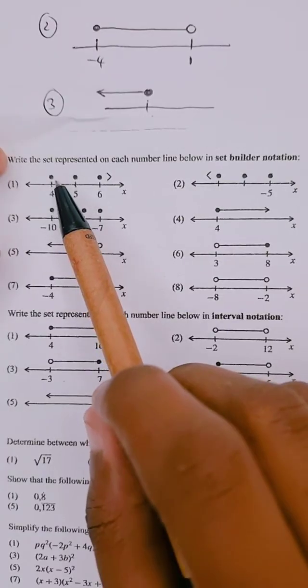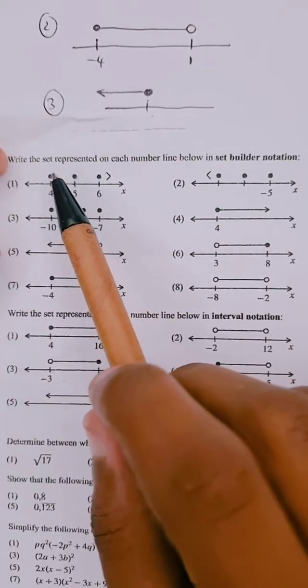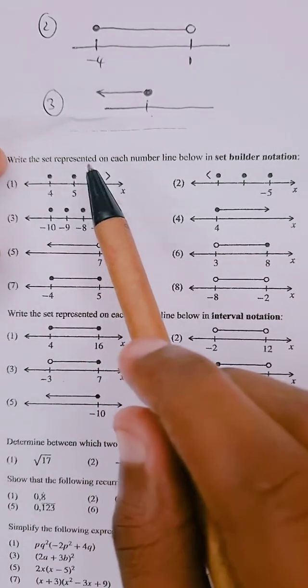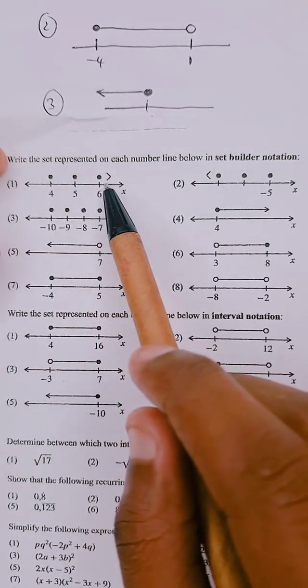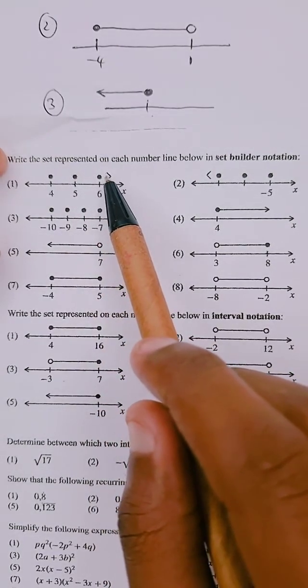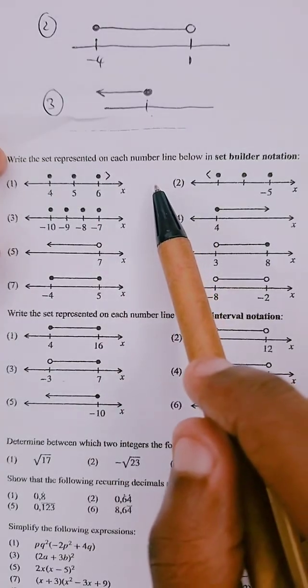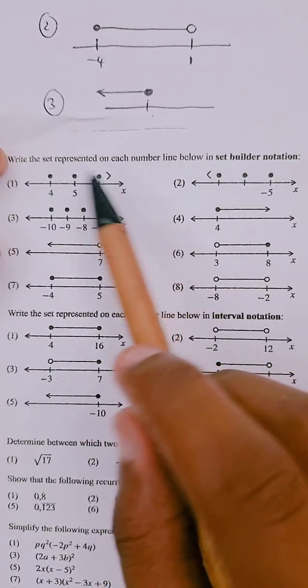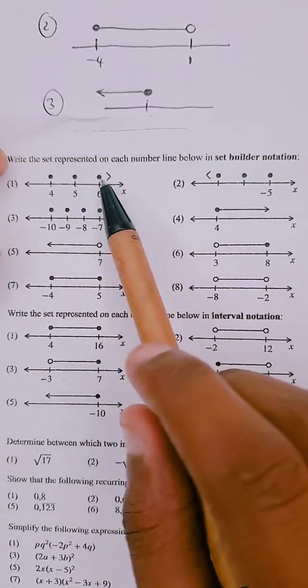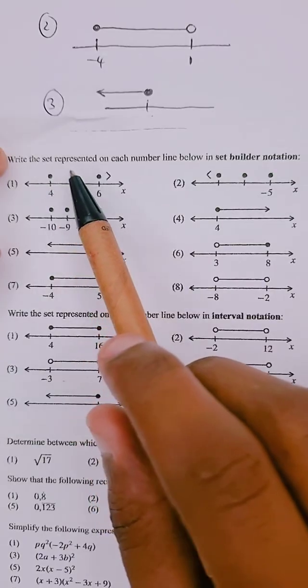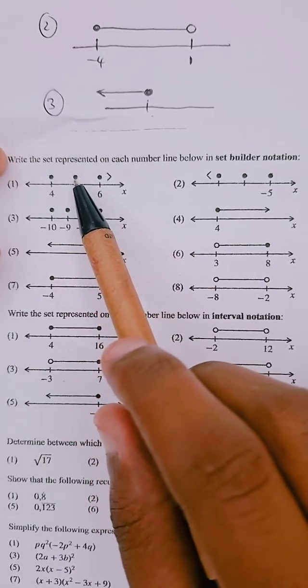Starting from 4, 4 is included. 4, 5, 6, then that arrow. But it's like an arrow that is not connected to the dot. Okay, so New Mind Action Series basically does it this way. But remember, the dots that are not connected indicate what?